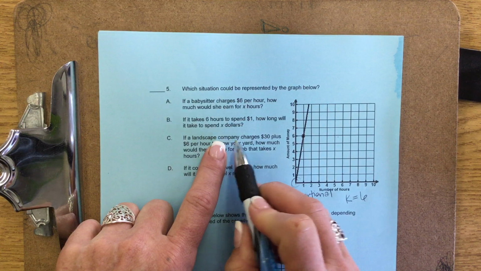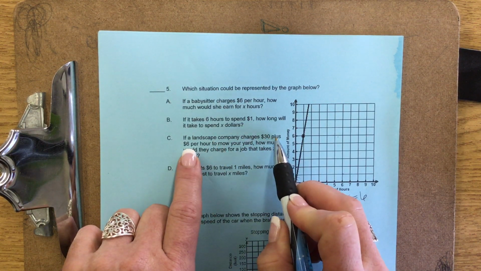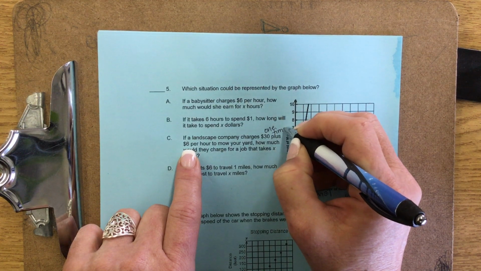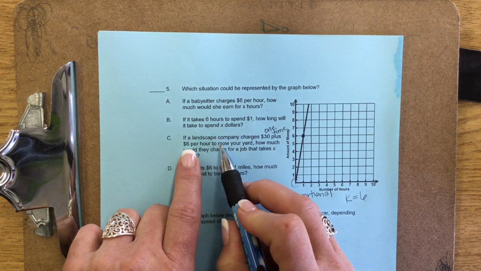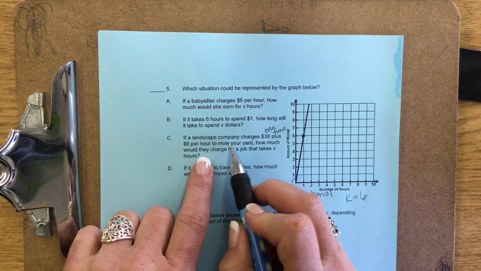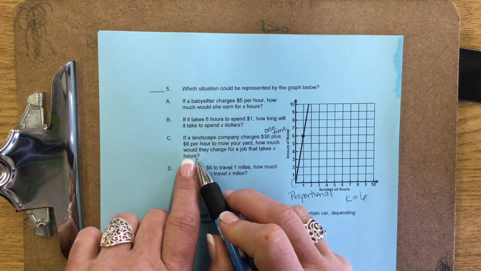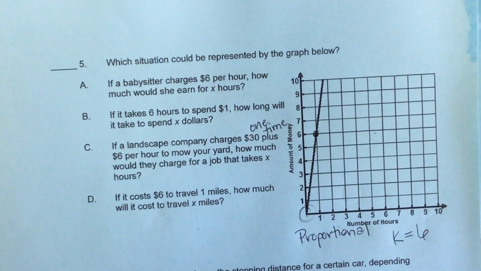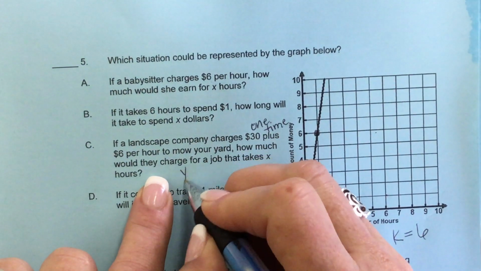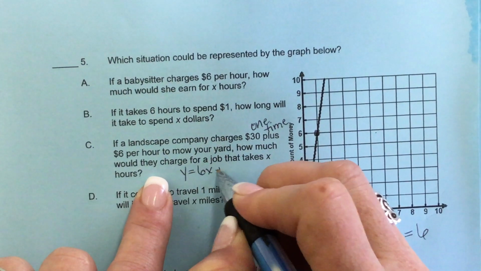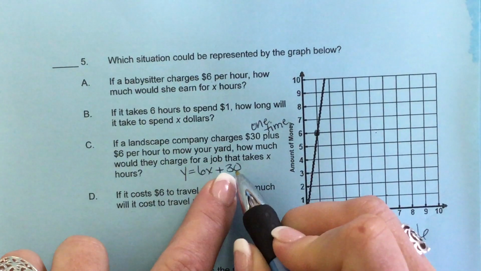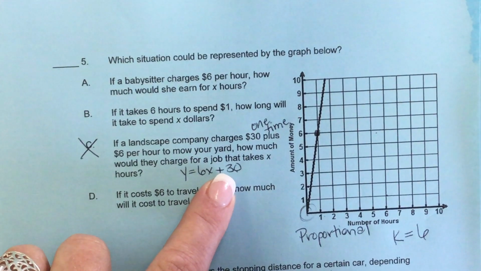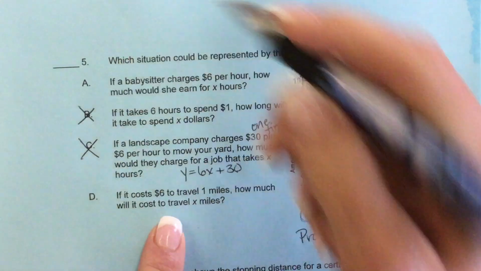If a landscape company charges 30 plus, that's a one-time fee, and $6 per hour to mow your yard, how much would they charge for a job that takes X hours? Now the difference in this would actually be Y equals 6X plus 30 because you have that one-time fee. That one is out. That is a non-proportional. And we know that this one is out.